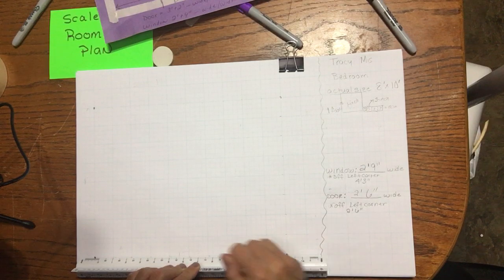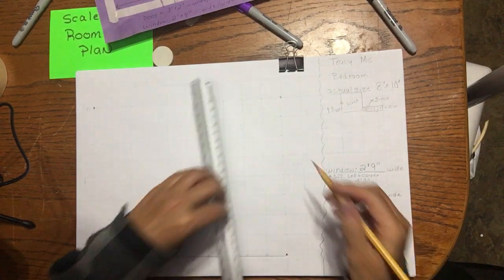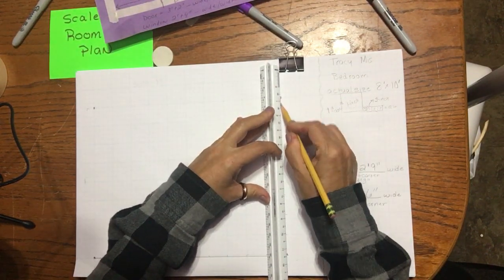So, using a ruler, and of course you're going to use a ruler because straight lines, I'm going to connect those dots.